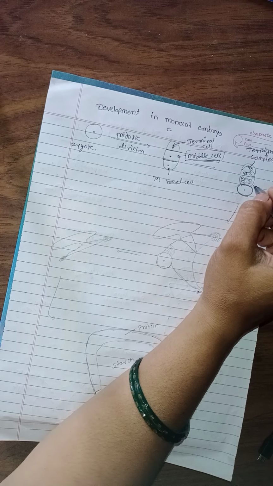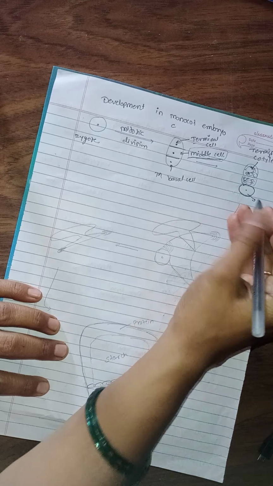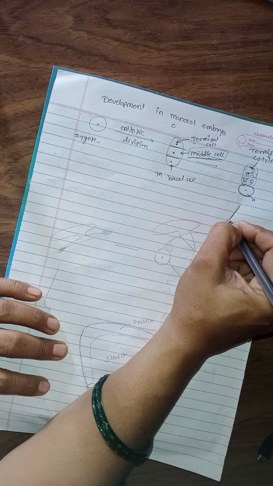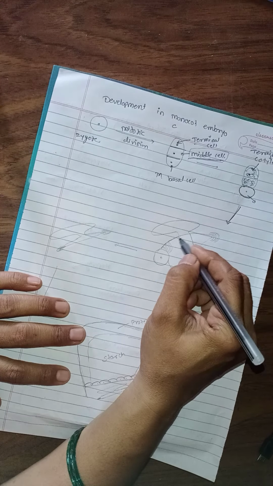And from this basal cell, it remains as it is. Then again division takes place, and this structure is formed.